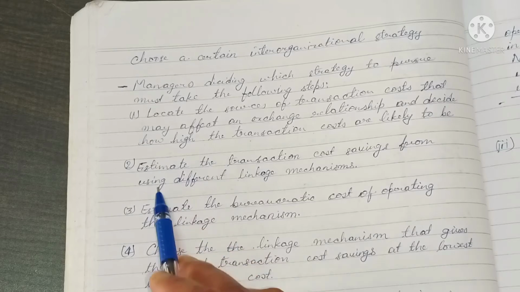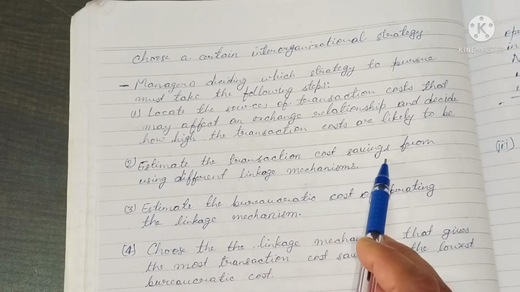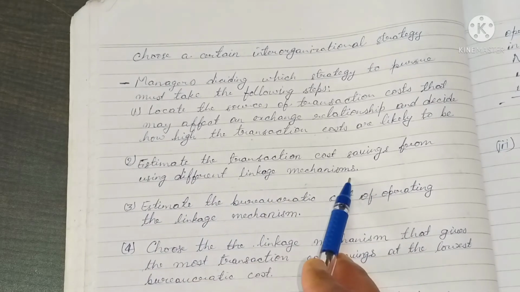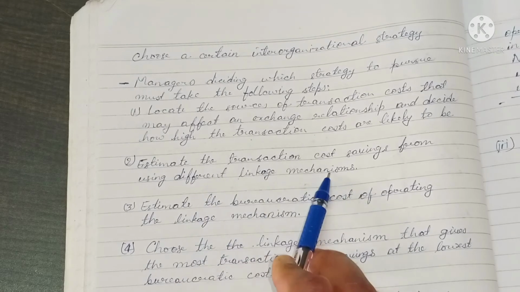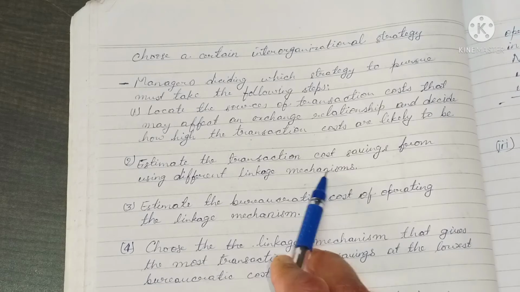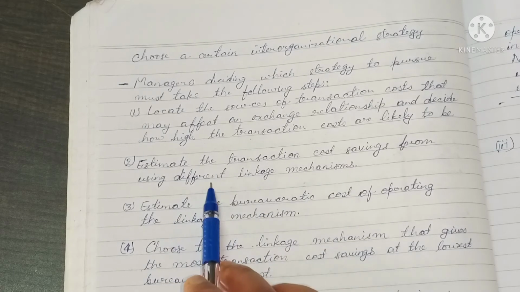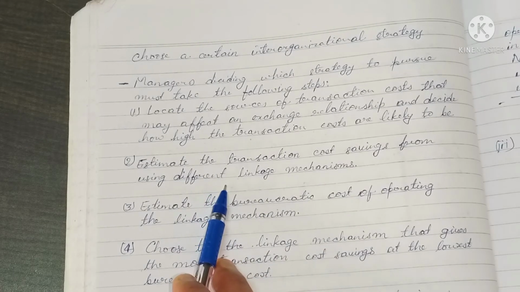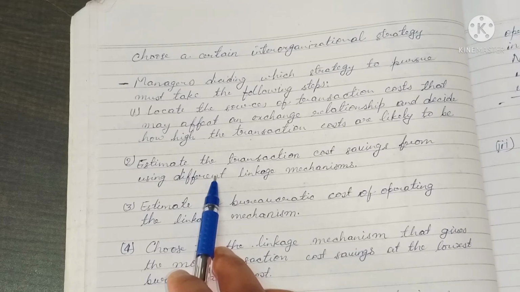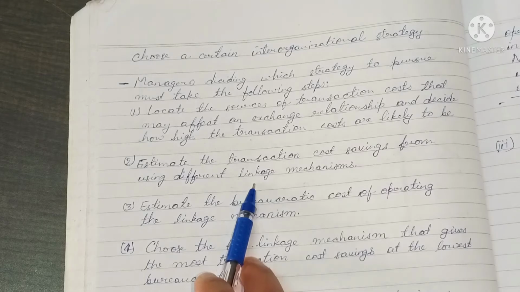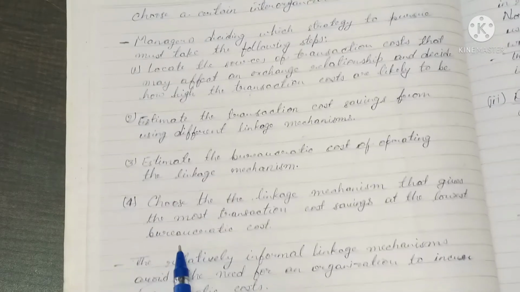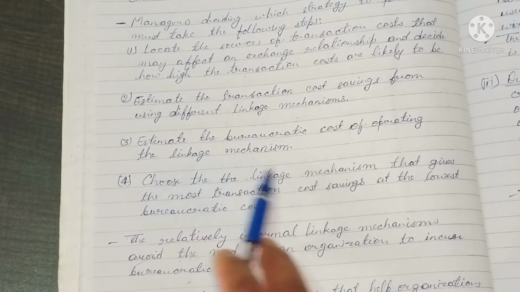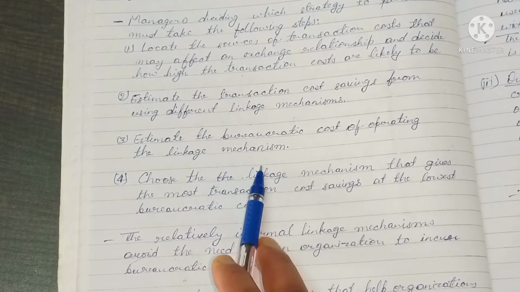Then in the second step, estimate the transaction cost savings from using different linkage mechanisms. Different linkage mechanisms will cause different transaction costs, so estimate what different transaction costs will occur with different linkage mechanisms. Third, estimate the bureaucratic cost of operating the linkage mechanisms.